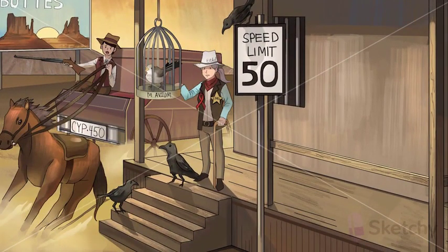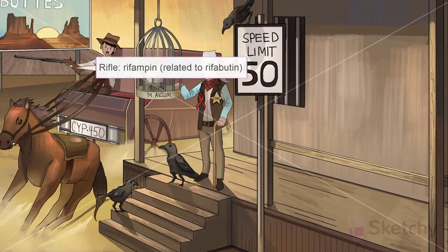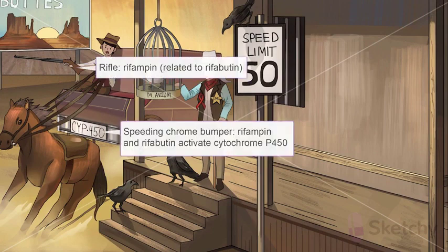We can see our rifampin rifle expert, as well as the cytochrome P450 carriage, to remind you that, like rifampin, rifabutin is an activator of the cytochrome P450 system. However, rifabutin is a less potent cytochrome activator.